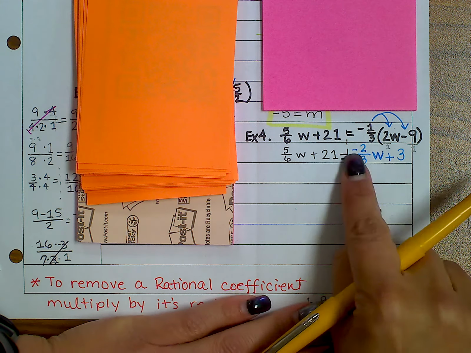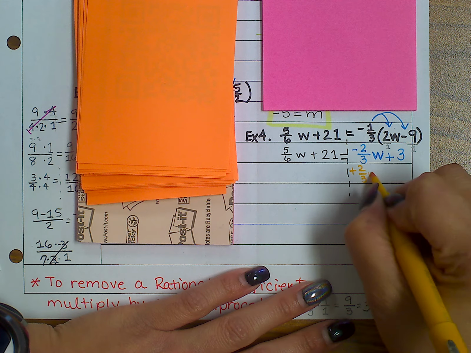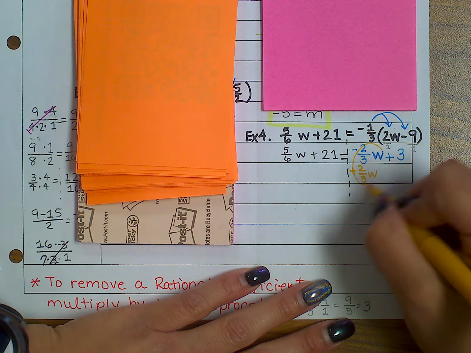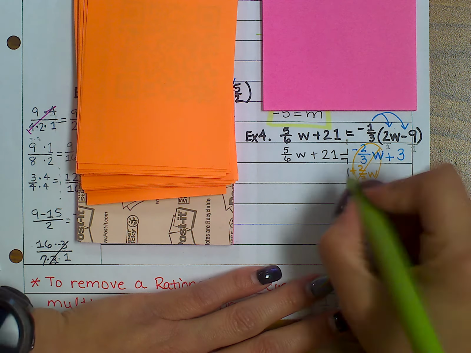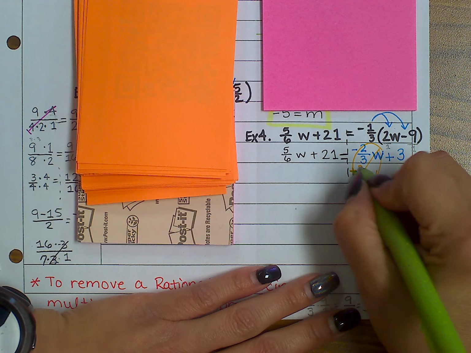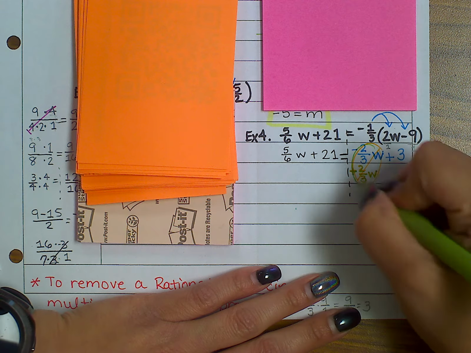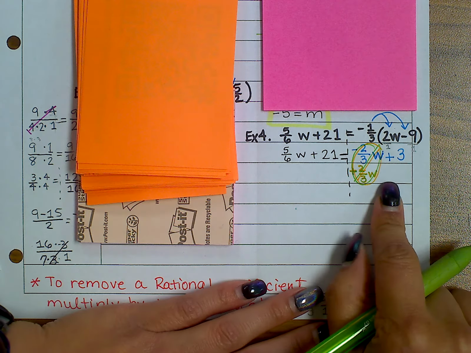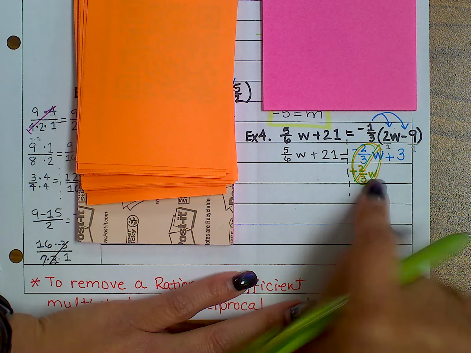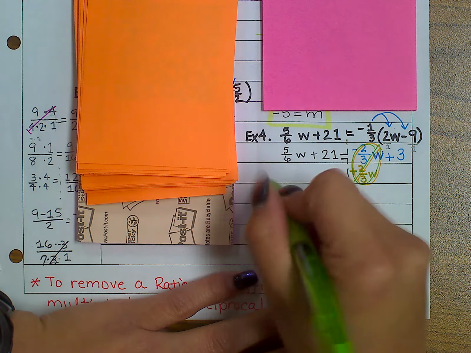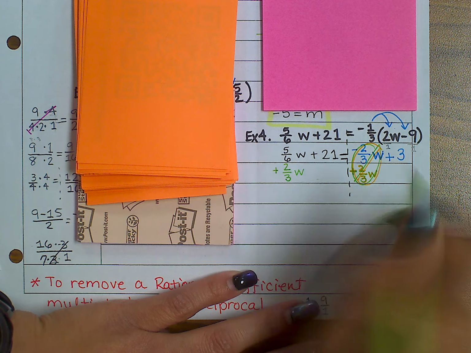So I'm going to do the inverse operation, and I'm going to add 2/3 W. Now that's going to eliminate, oops, wrong color, now that I think about it. Sorry. I know how you guys are particular. That's going to eliminate my W from this side just so I can move it over here. Now, remember, that has a W. It has to go with its like term. So I'm going to add 2/3 W.